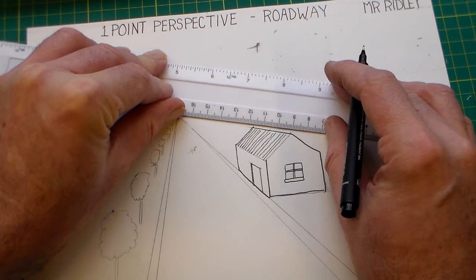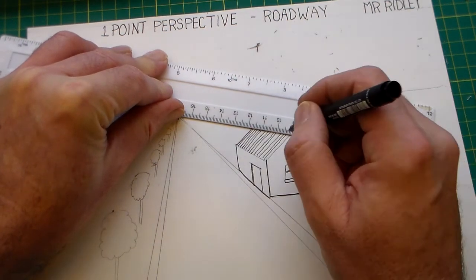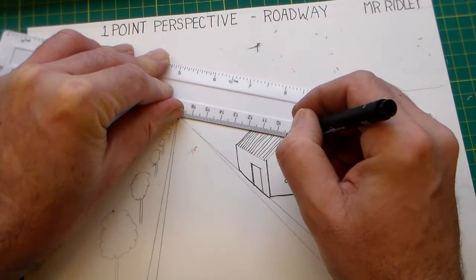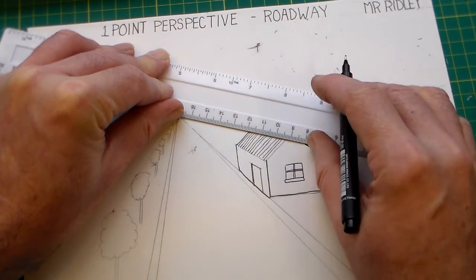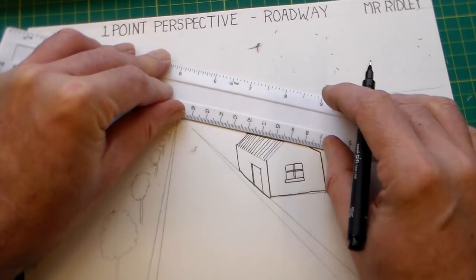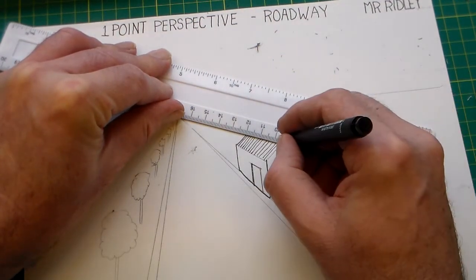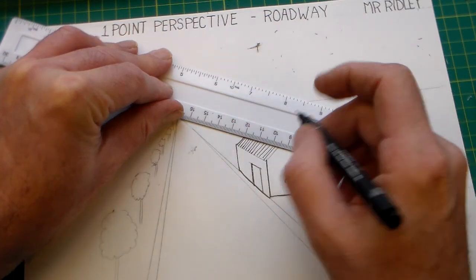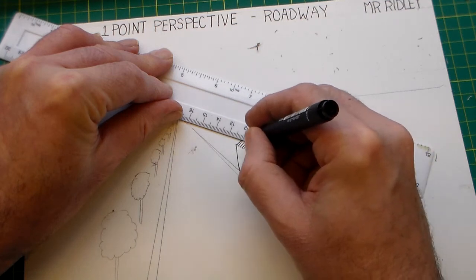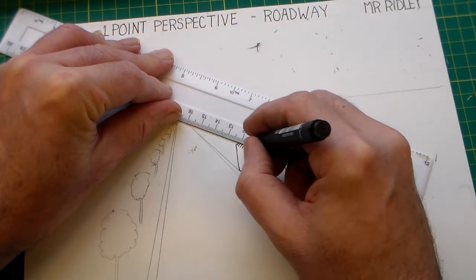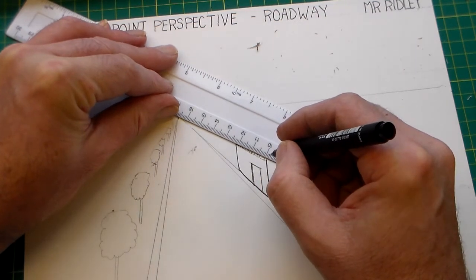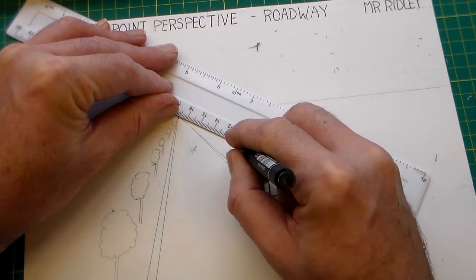Then for the roof, I've put in the centre of the roof there, then keeping my ruler on the vanishing point, I'm just going to move across the roof incrementally, making sure that I'm keeping the ruler there on that vanishing point, but just moving it down. I've just gone off slightly there, but not much.